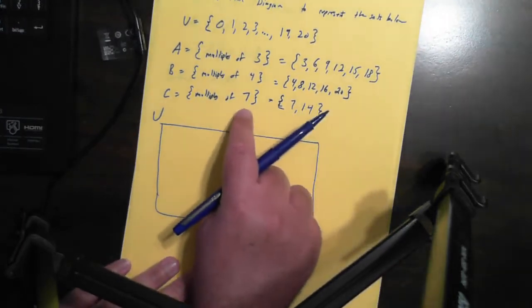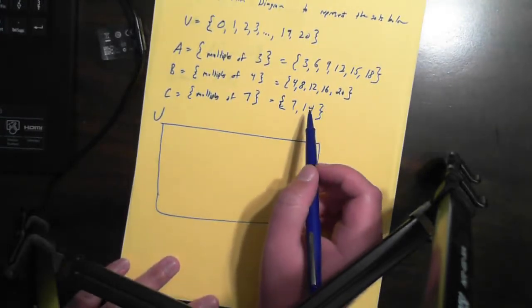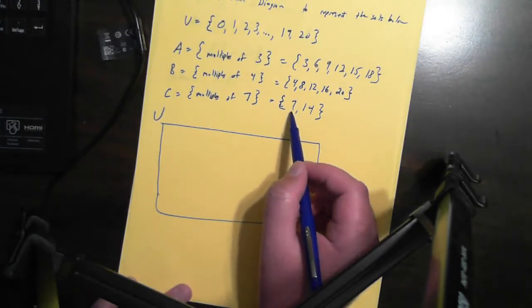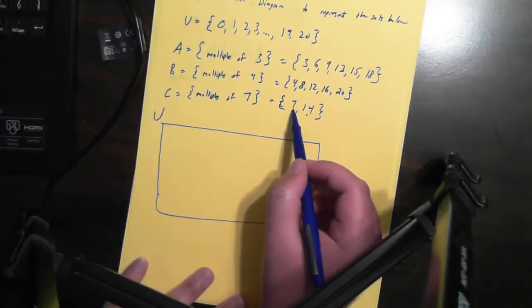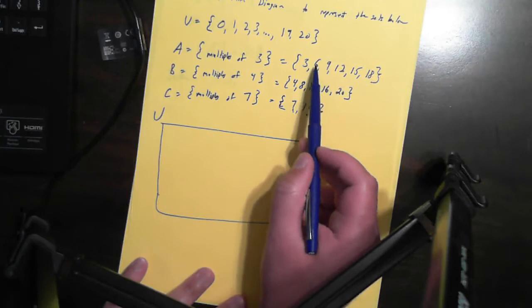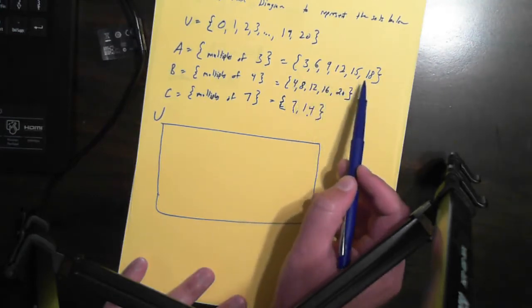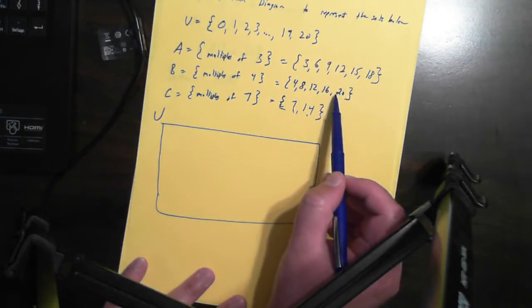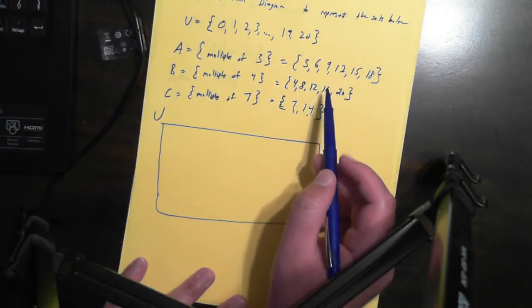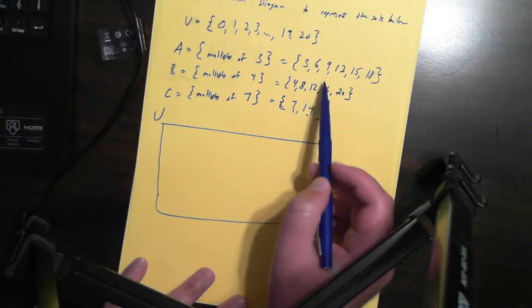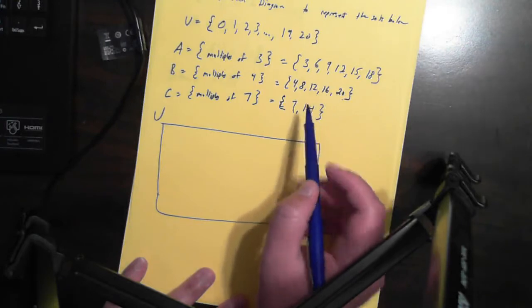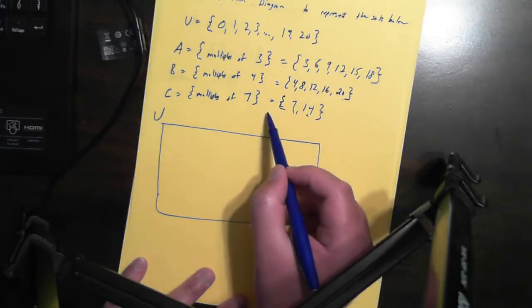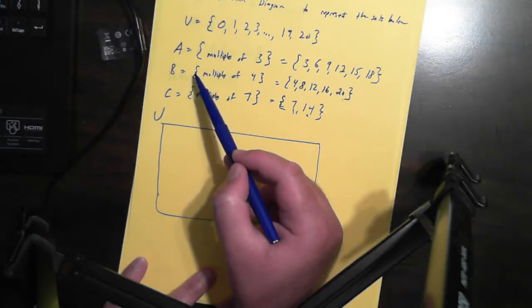I'm actually going to look at set C first, because it has the least number of elements: 7 and 14. First of all, I'm going to see if I have any subsets here. Does 7 show up in either set A or set B? It doesn't show up in set A, doesn't show up in set B, so it's probably not going to be a subset of A or B. How about 14? 14 doesn't show up in A, nor does it show up in B. So the two elements inside of set C don't show up in either A or B.